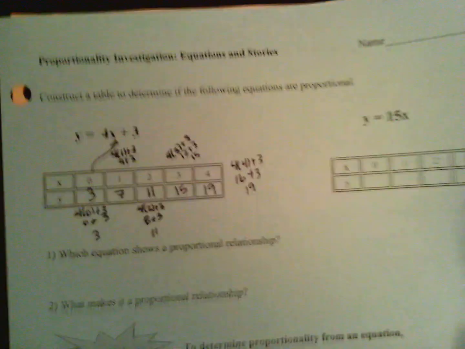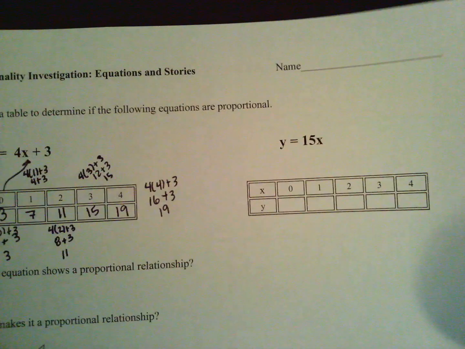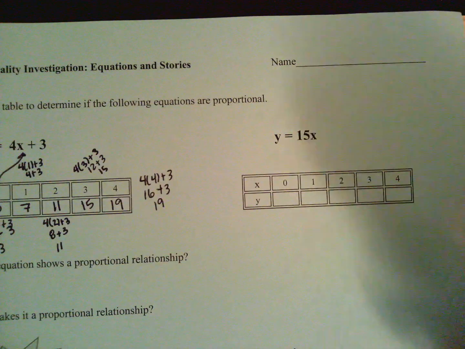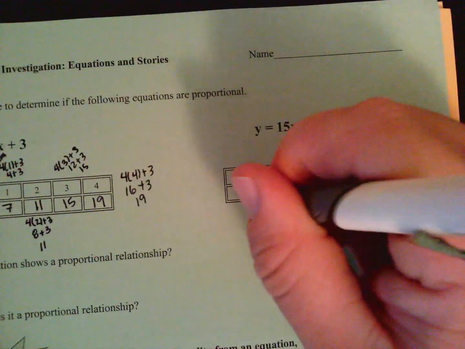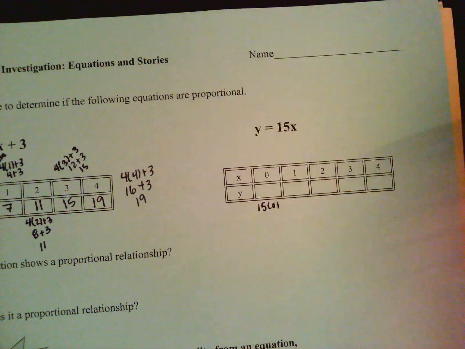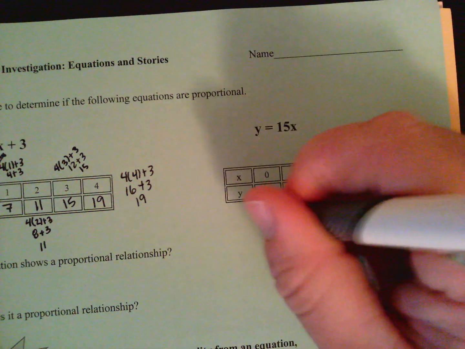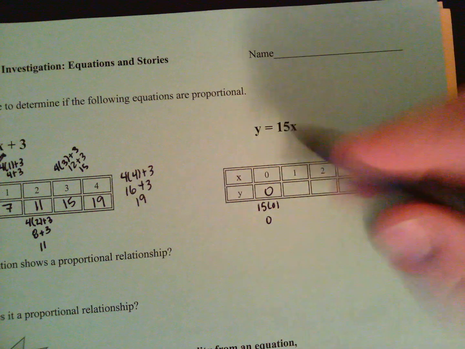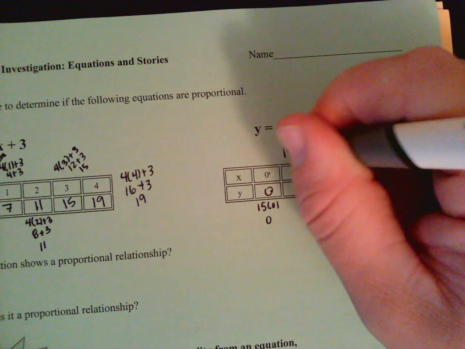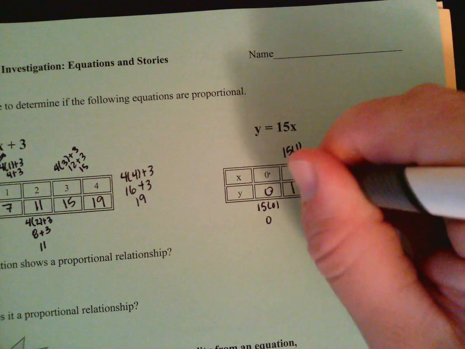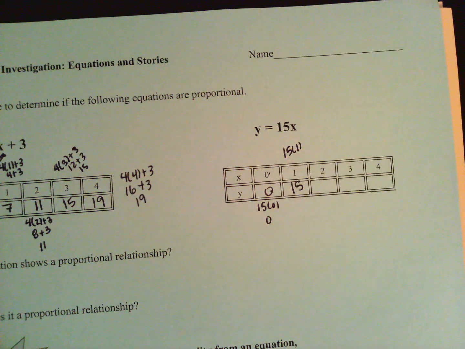The next one is y equals 15x. So I go through the same process. Wherever there's an x, I put a 0. So that's 15 times 0. What is 15 times 0? Well, that's just 0. So automatically I know 0 matches with 0. Now I take 15 times 1. 15 times 1 is just 15.